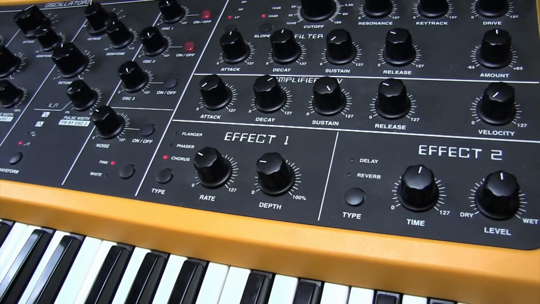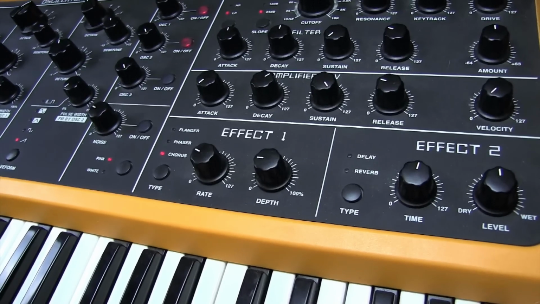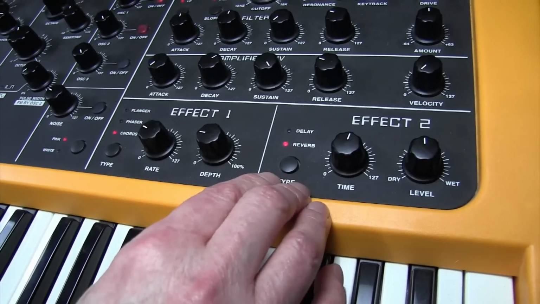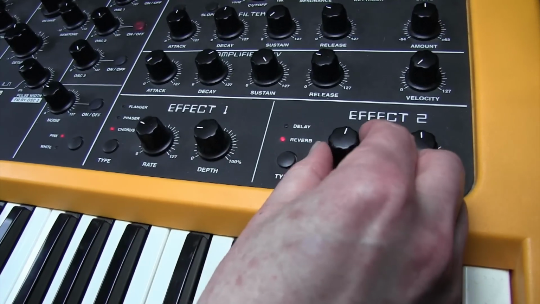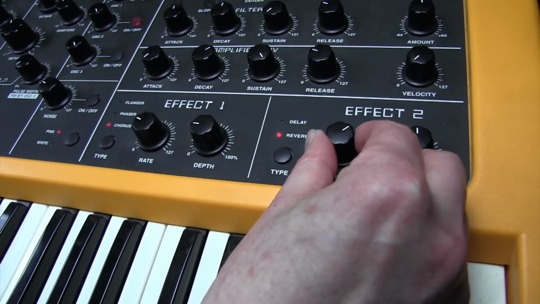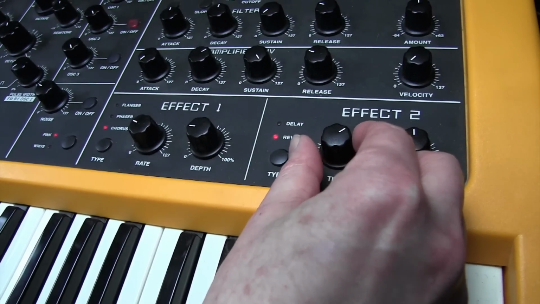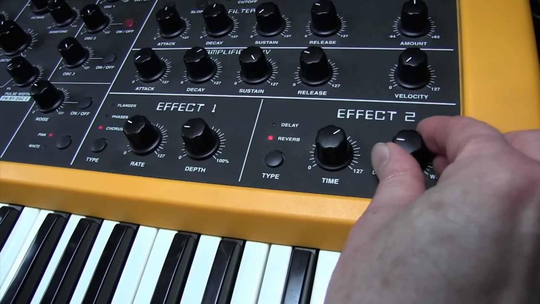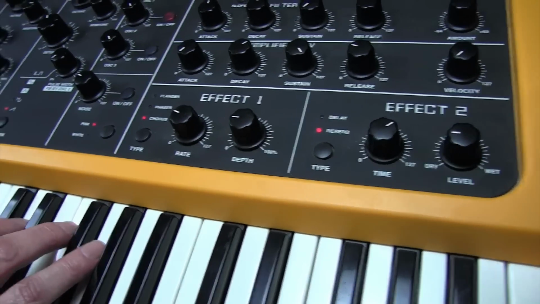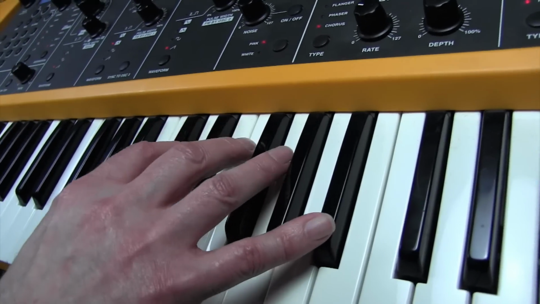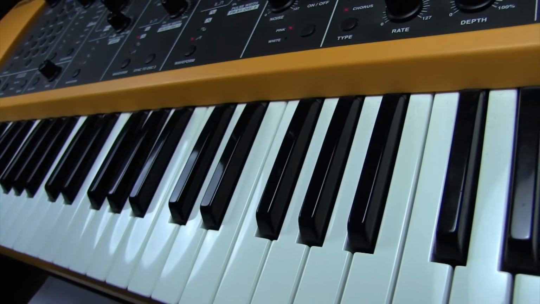Leslie was the firm that made the rotating speakers for Hammond. And we're just going to put a bit of reverb on there. Reverb time 85. There we are. And level 22. So that's our organ sound, and I'll add that to the track as well, and then we'll hear what that sounds like.